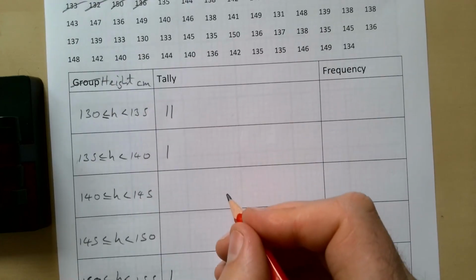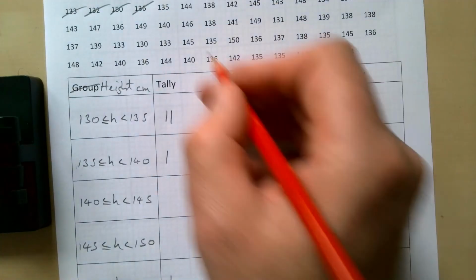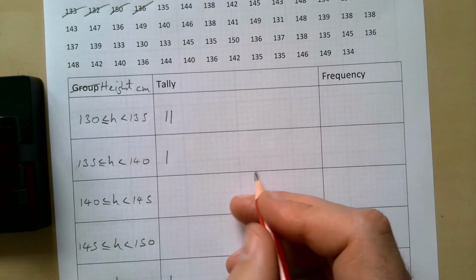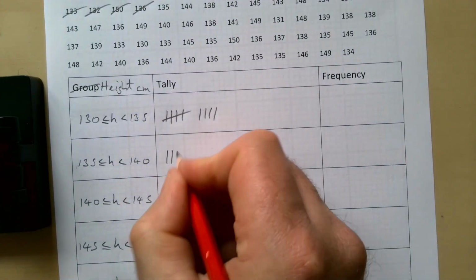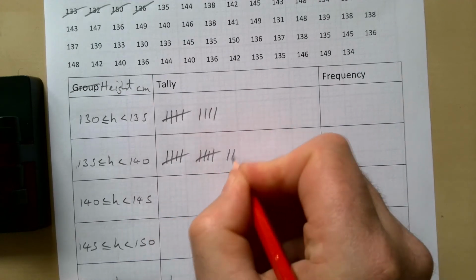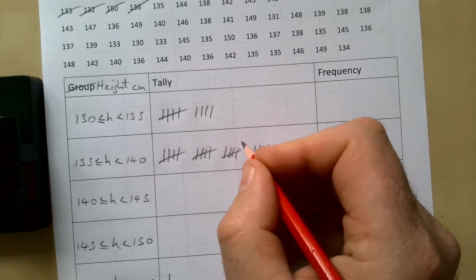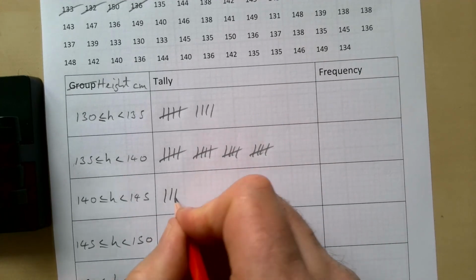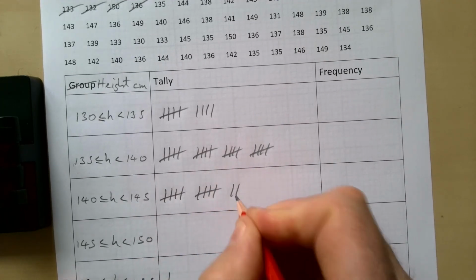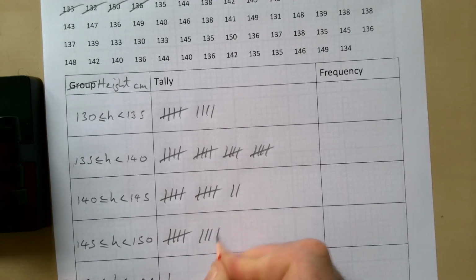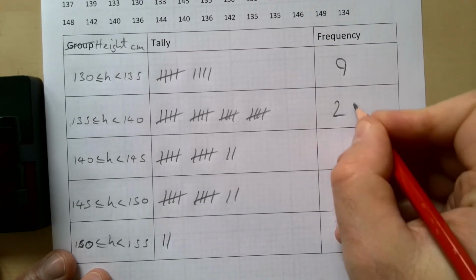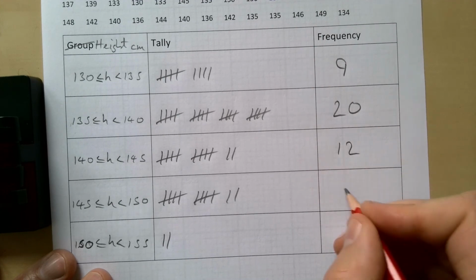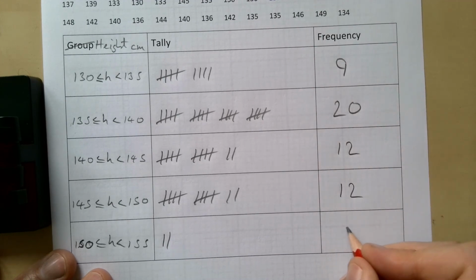I've these already worked out, so if you work your way through, I wouldn't be looking through for all the ones 135, you'd be there all day, but these work out like this. And then I think we have 12 in this group. This is just to save a wee bit of time in the video, obviously, rather than work through. So our frequencies then for each of these values are going to be 9, 20, 12, and 12, and 2.